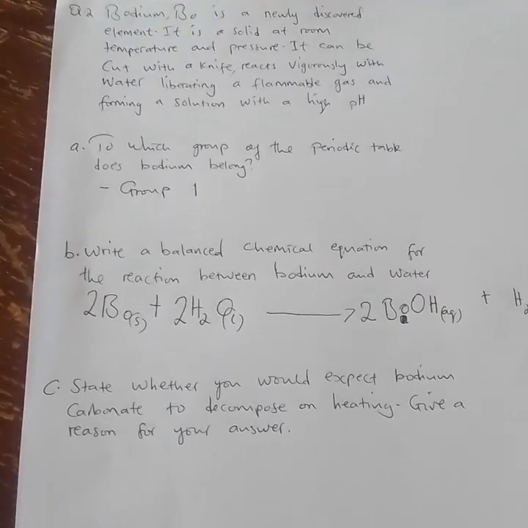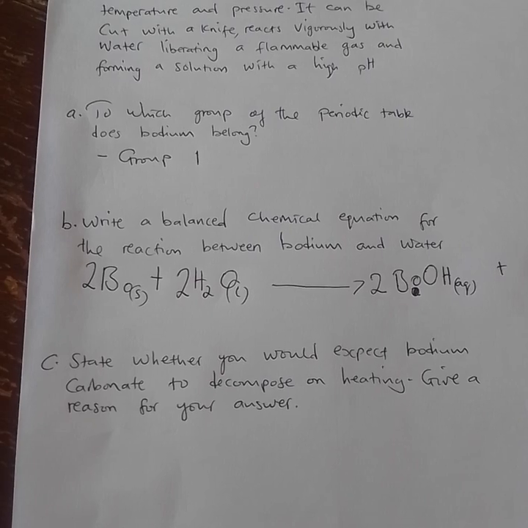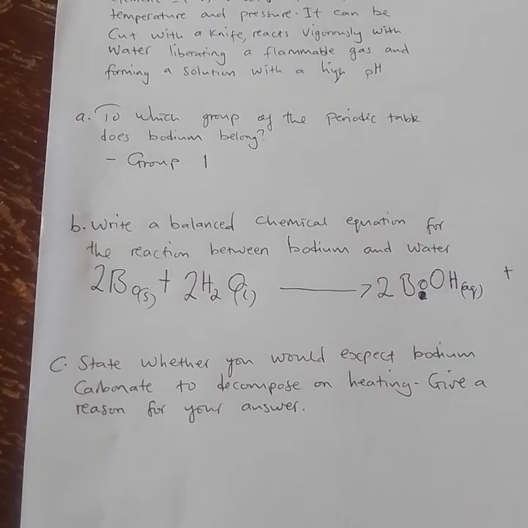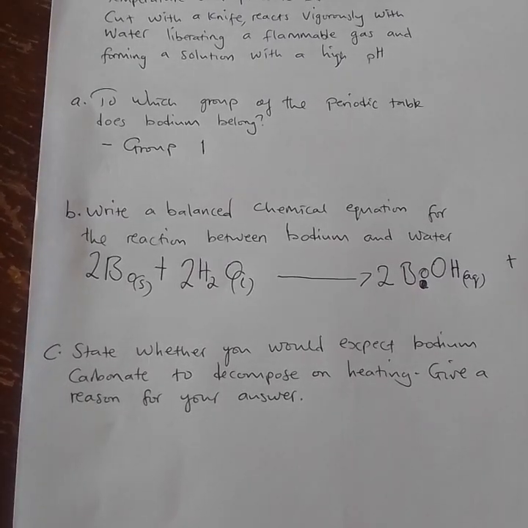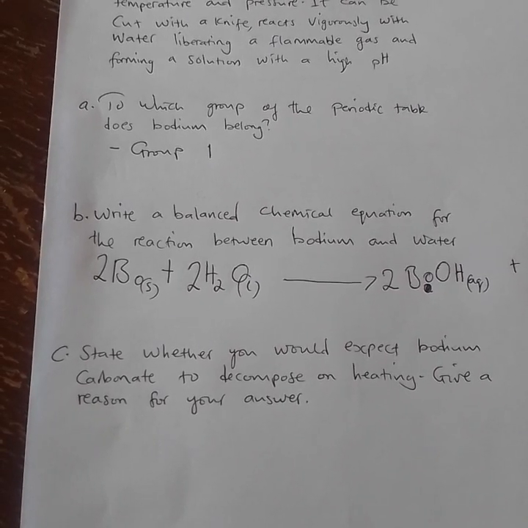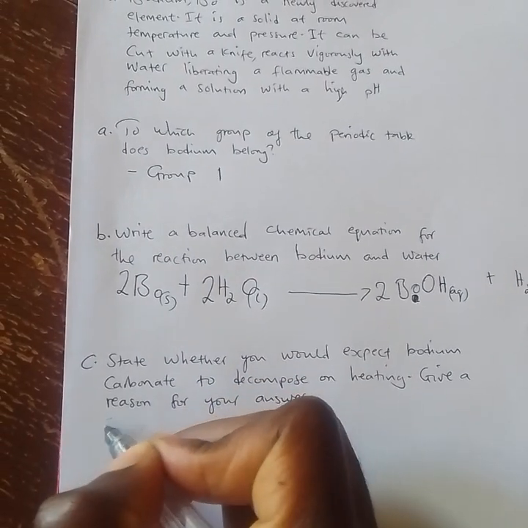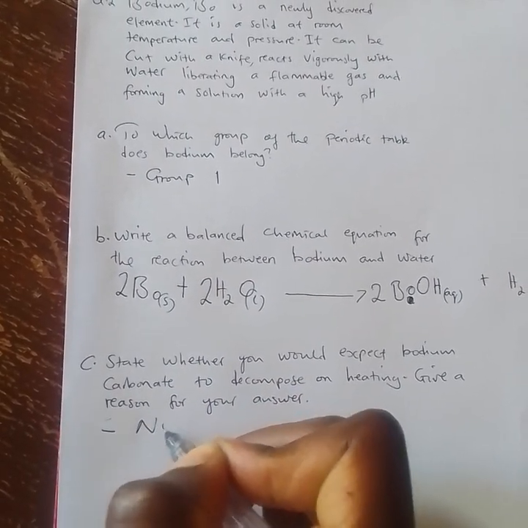Now let's look at our last question. State whether you would expect bodium carbonate to decompose on heating. Give a reason for your answer. Would we expect the carbonate of bodium to decompose upon heating? The answer is no.